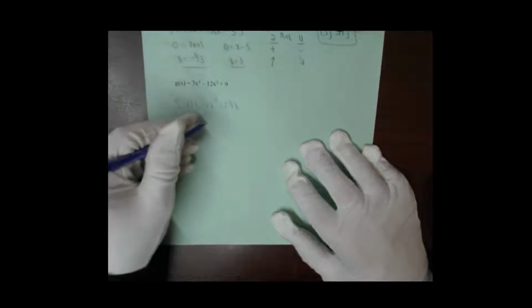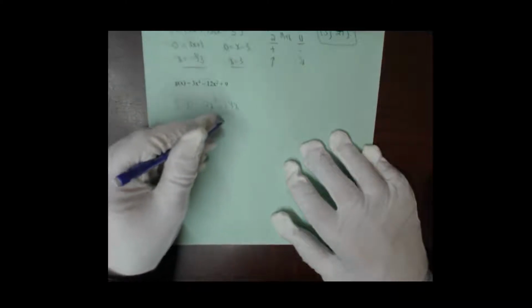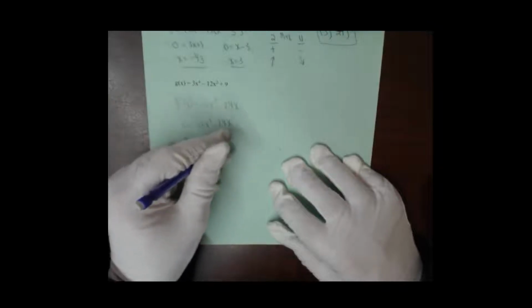So, in order to find out relative max and min, we need to go ahead and set this equation equal to 0. When we do that, we get 0 is equal to 12x cubed minus 24x. And now we just solve this equation. Notice that we can factor off an x. So I factor off my x and get 12x squared minus 24.